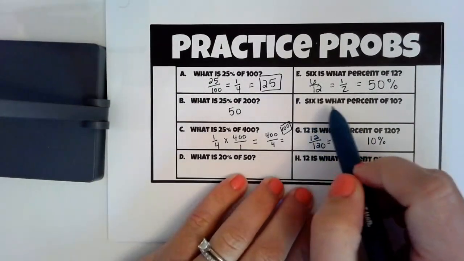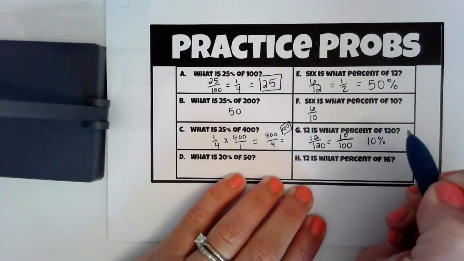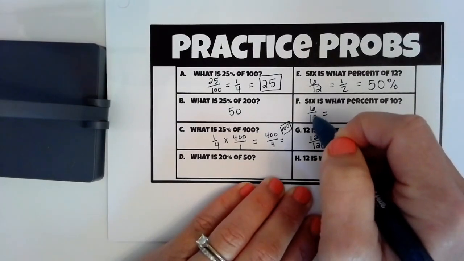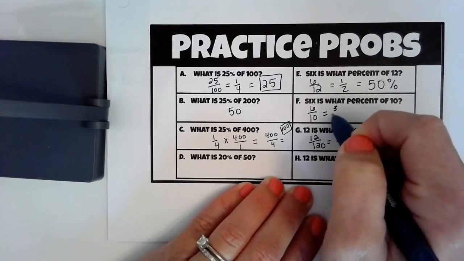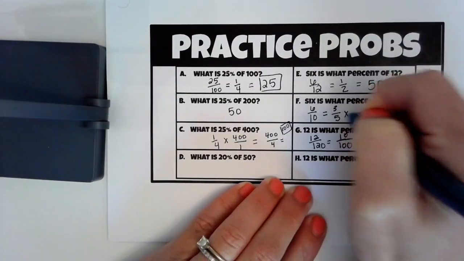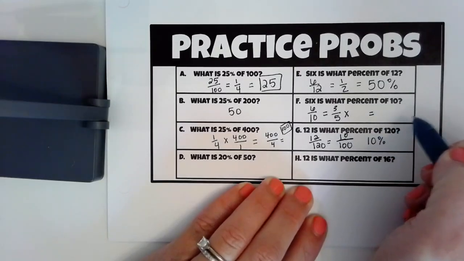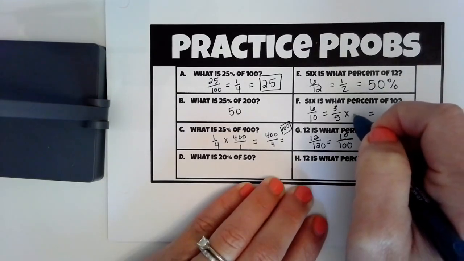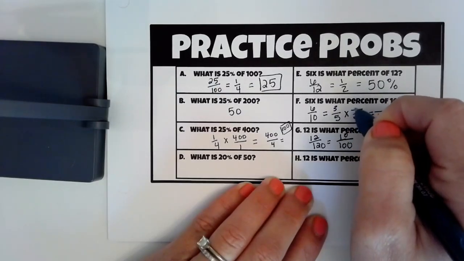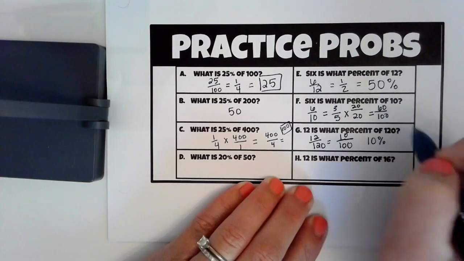6 is what percent of 10? I'm going to put 6 over 10 and reduce it down. 2 goes into 6 and 10. 2 goes into 6 3 times. 2 goes into 10 5 times. What times 5 will get me 100? Because I'm wanting to get to a 100 to help me figure out what the percent is. Yeah, 20. So 5 times 20 equals 100. And 3 times 20 is 60. So our answer is 60%.